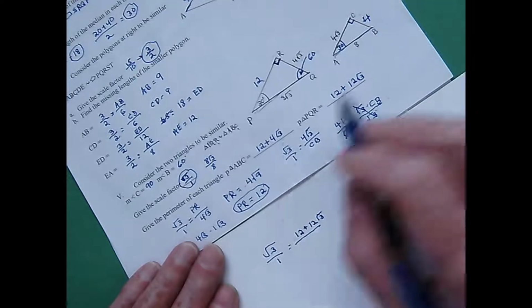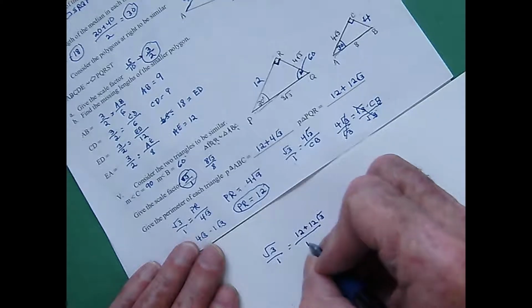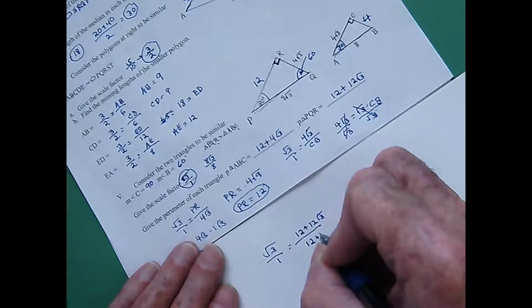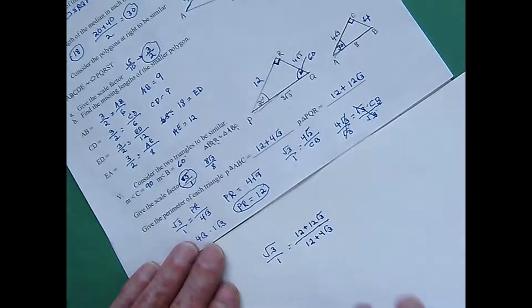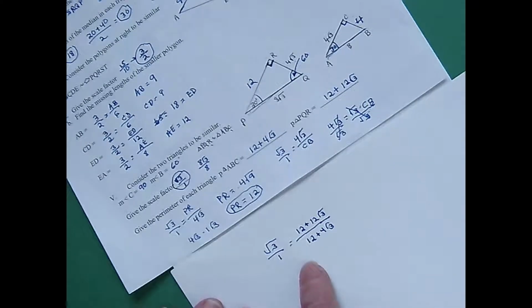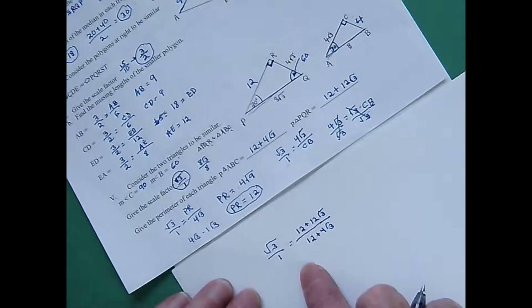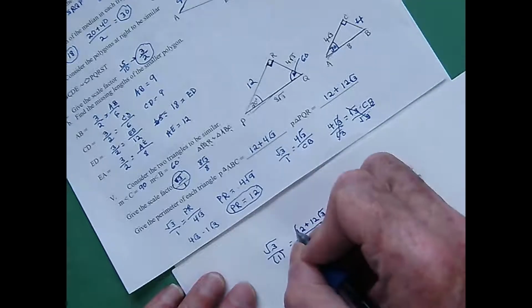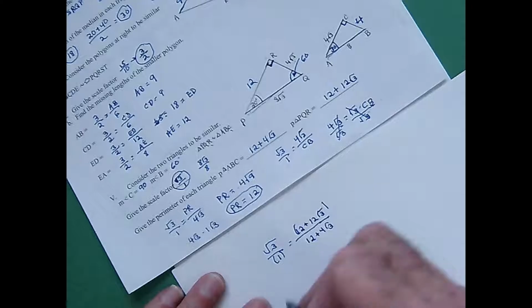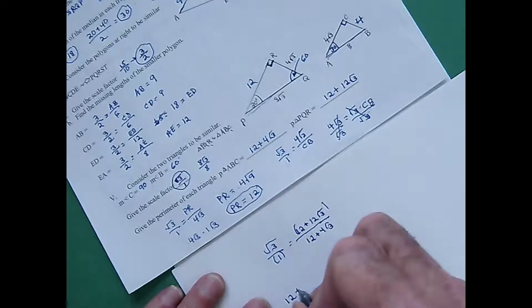And the perimeter of the smaller one was 12 plus 4 square roots of 3. So what I want to ask you now is, is that a valid ratio right there? It's kind of interesting to check it out. Let's multiply the product of the means, this one and this one. That'll be kind of easy to multiply, 1 times that. That'd just be 12 plus 12 square roots of 3.